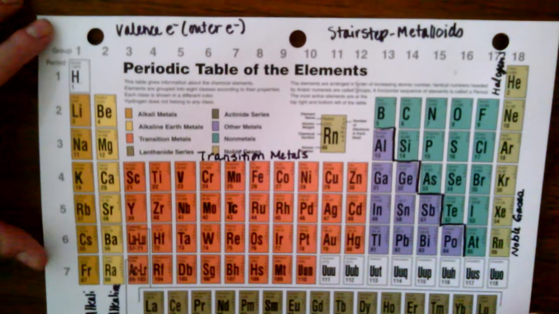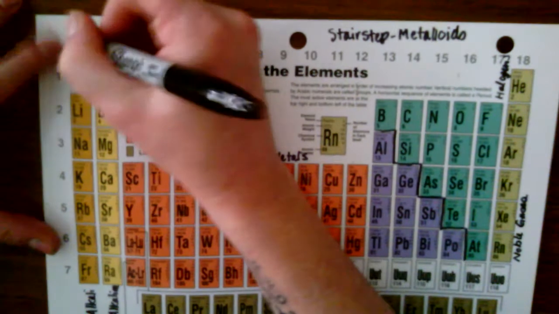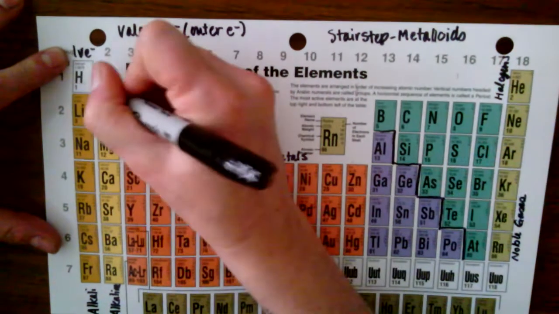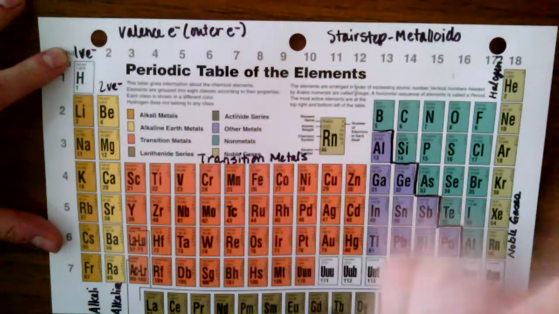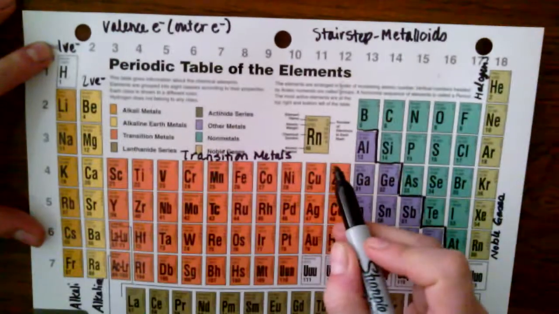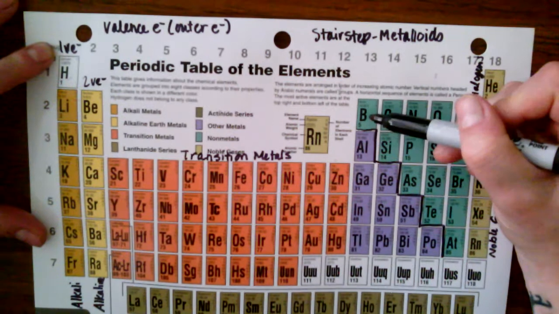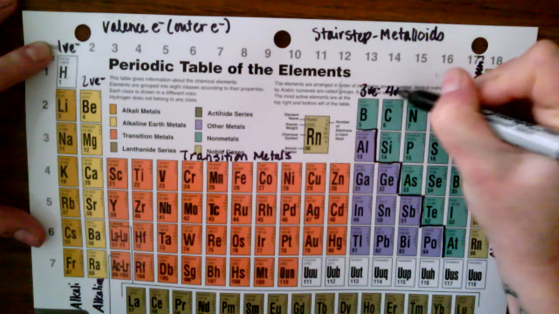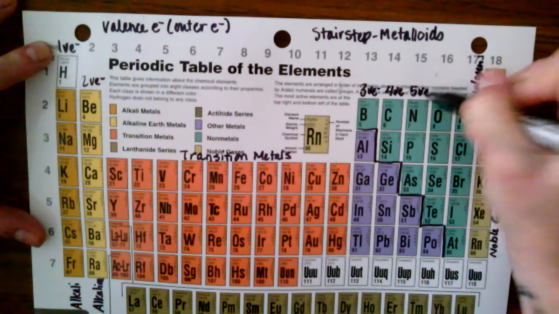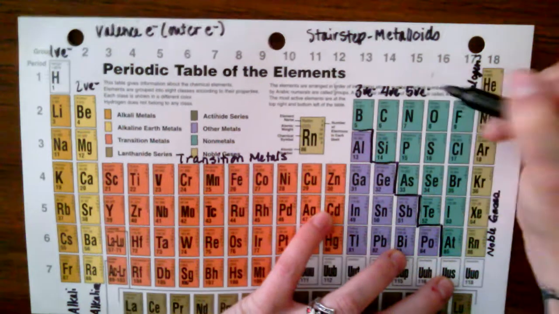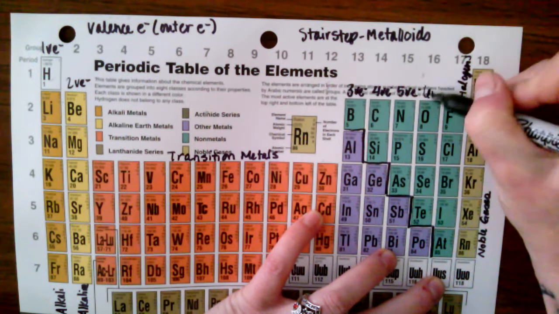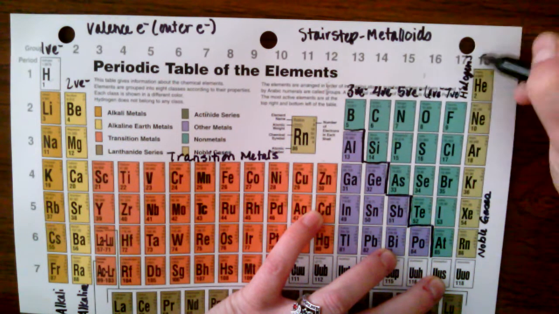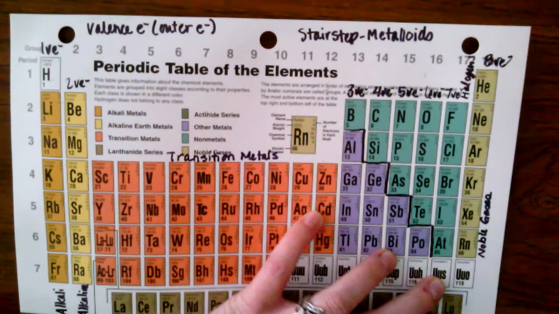So, if we look at the first column, these all have one valence electron. Okay, second column has two valence electrons. We're going to skip the transition elements. We're going to go to group 13. Group 13 has 3 valence electrons, 14 has 4, 15 has 5, 16 has 6, 17 has 7, and 18 has 8 valence electrons.